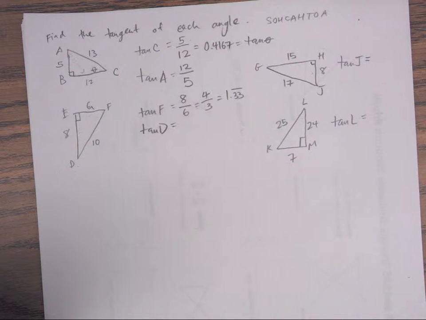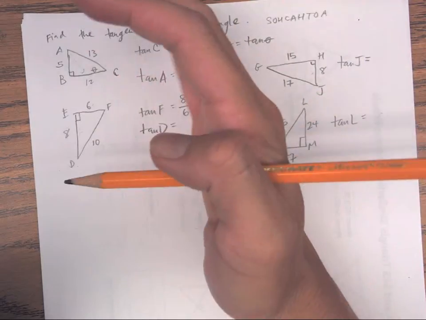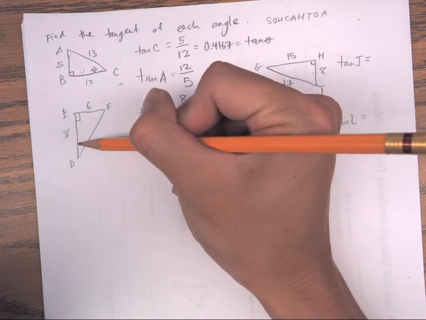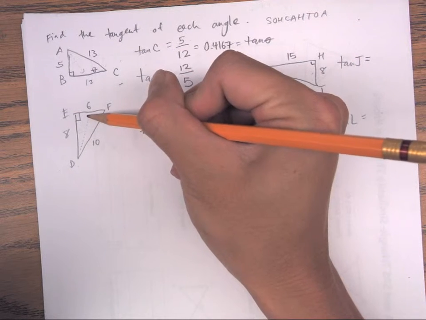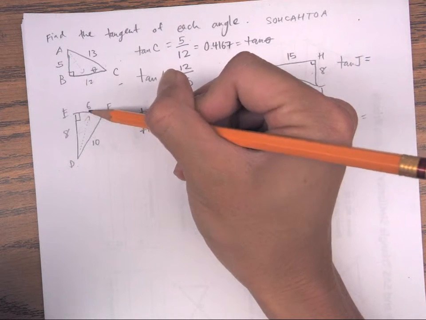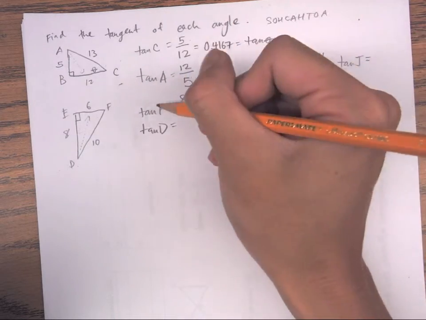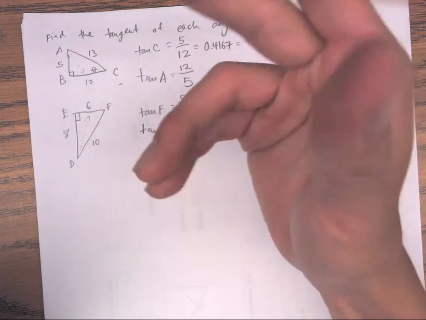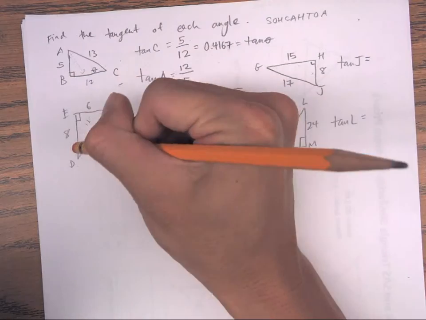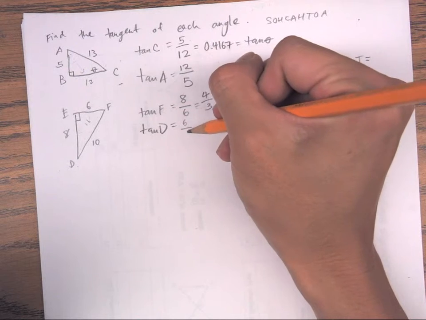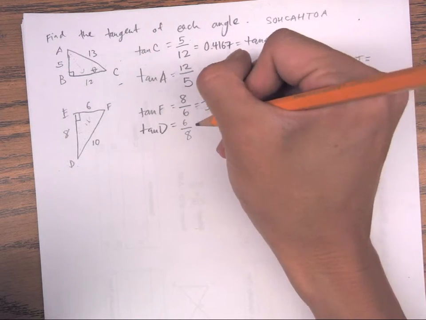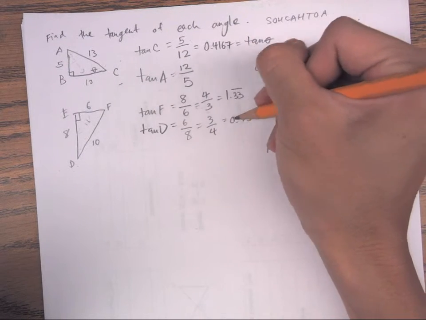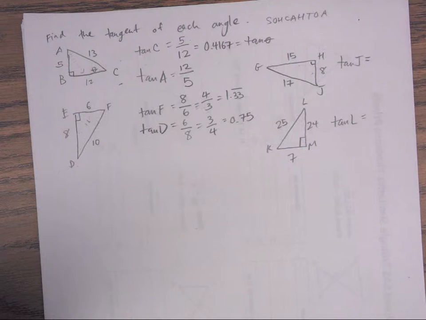Let's say we want to find the tangent of D. You look at the other angle now. You start at angle D and read the side that is opposite of angle D, which is going to be EF. This is 6. The side length that is next to angle D is going to be DE, so that's 8. That means tangent of D is equal to 6 divided by 8, which is 3 divided by 4, which is 0.75.